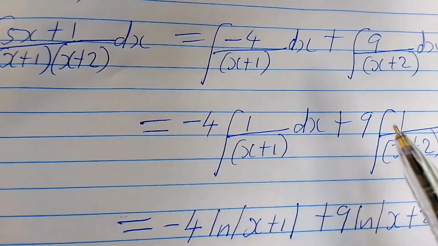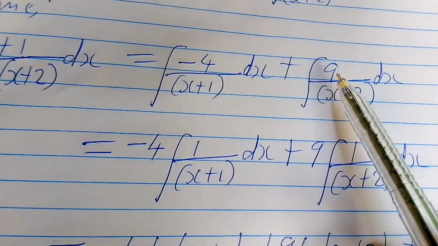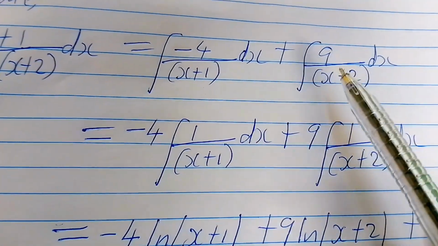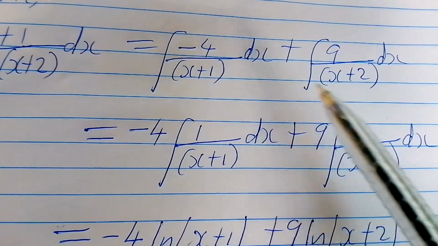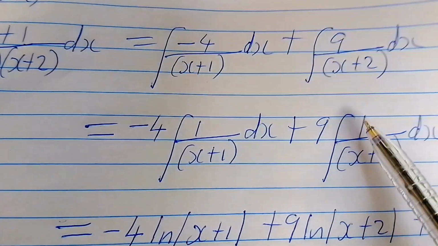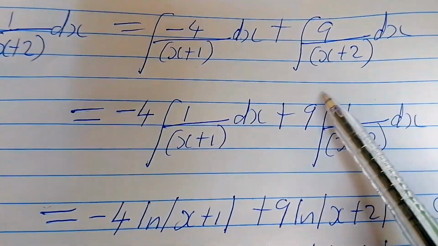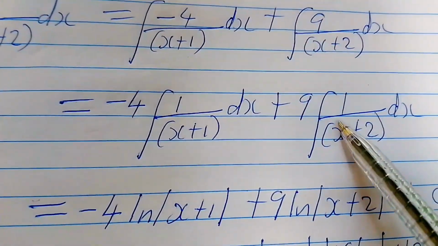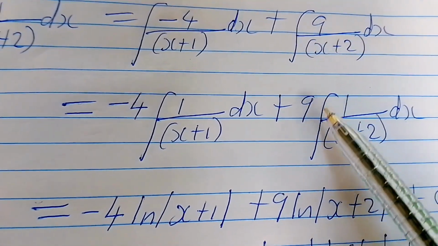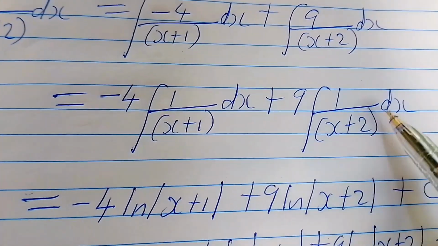Plus, you come to this side, we have the integral of 9 all over x plus 2. So 9 is a constant, you factor out the constant, and then we have the integral of 1 all over x plus 2, because 9 times 1 is still 9. That's why we have 9 multiplied by the integral of 1 all over x plus 2 dx.